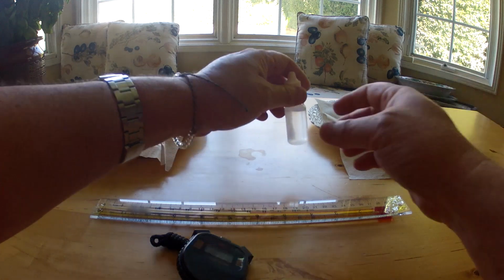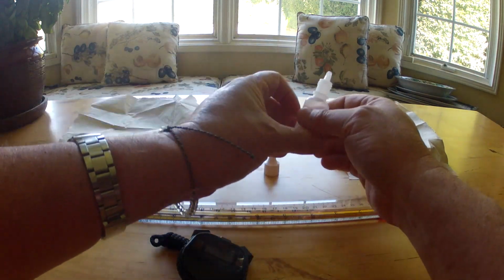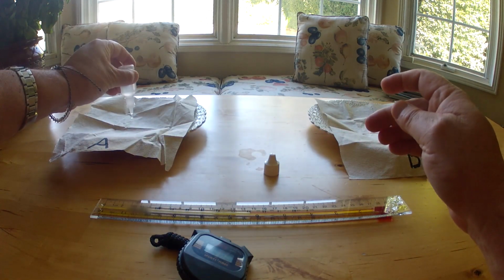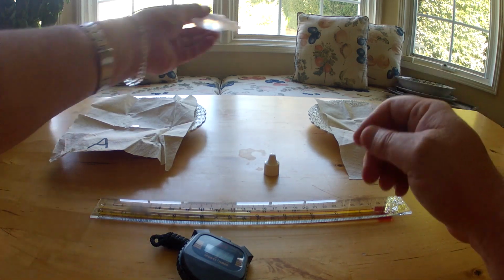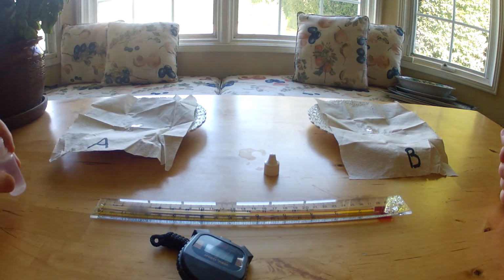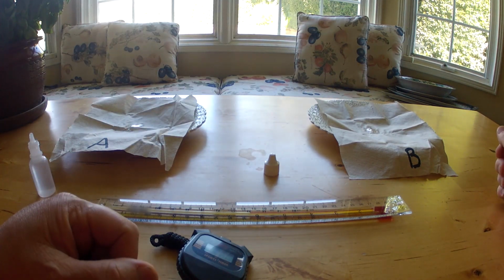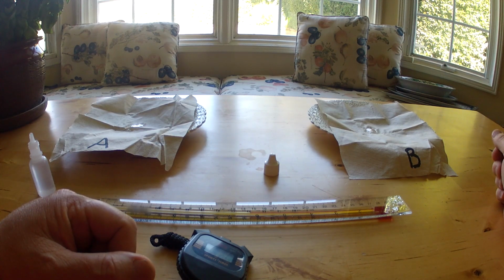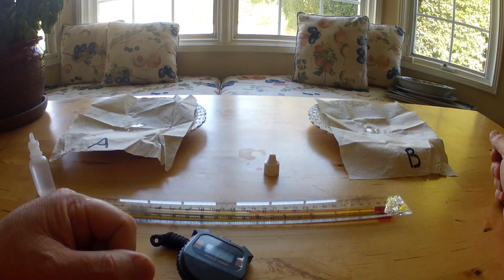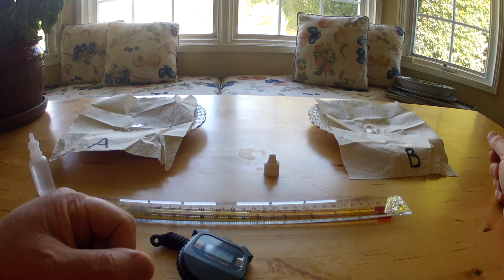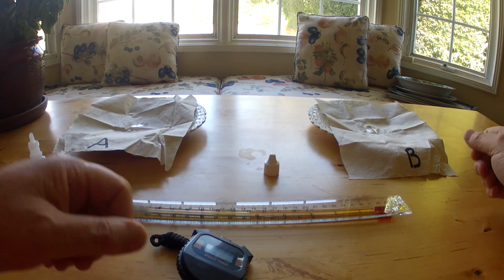Step 4. Add the drops of water. We will allow time for those water droplets to spread as far as they will, and then measure.